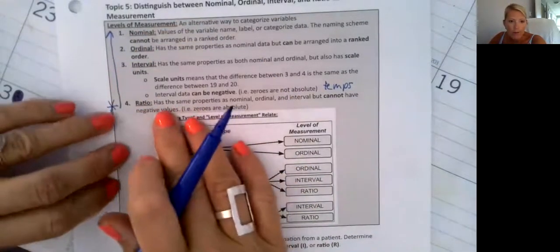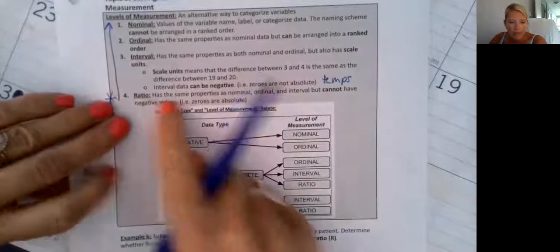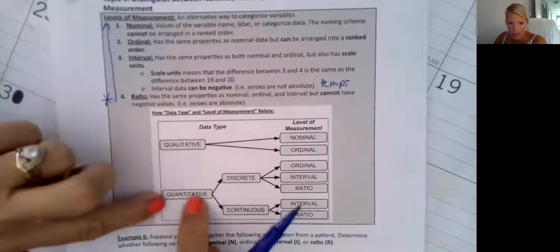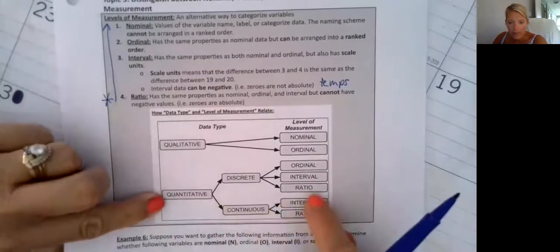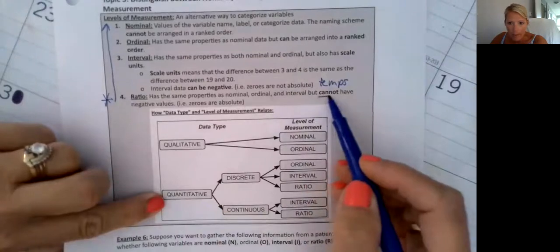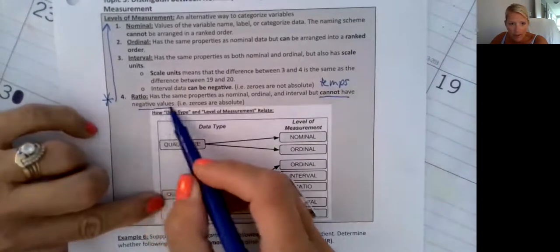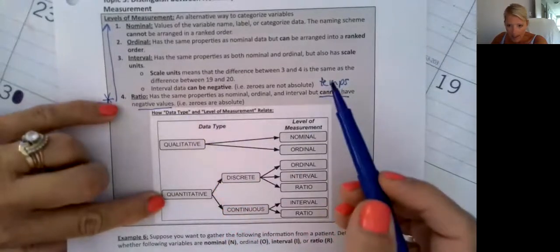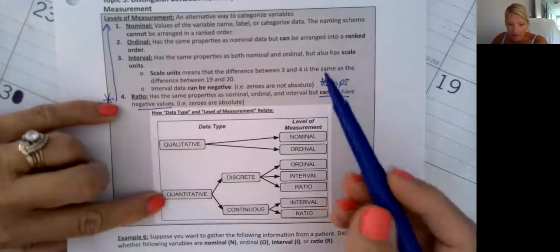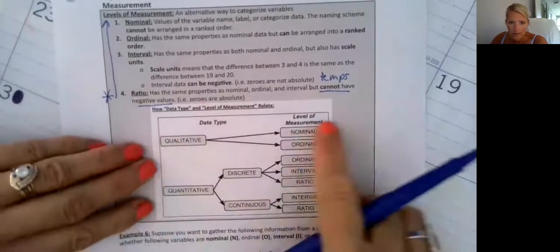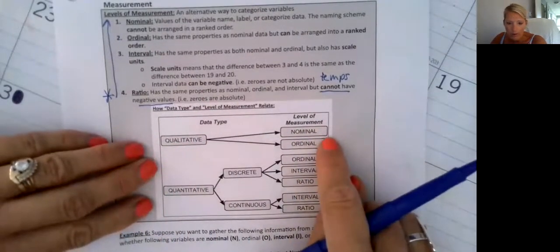So I will ask myself a question: is my variable quantitative? If it's quantitative, then I'm going to ask myself if it can be negative. If it cannot have a negative value, then I automatically know it's ratio. If it can be negative, then I know it goes down to interval. You'll notice in this table, qualitative data can only be nominal or ordinal.